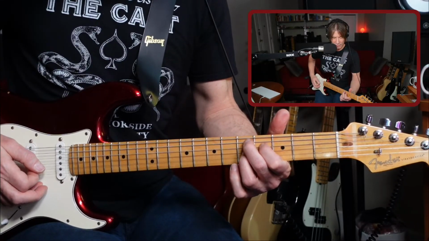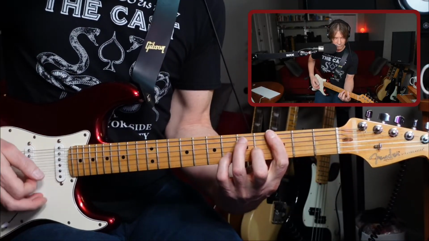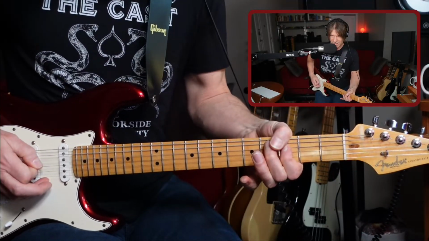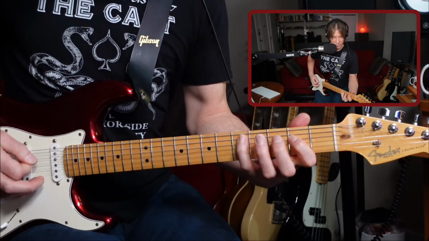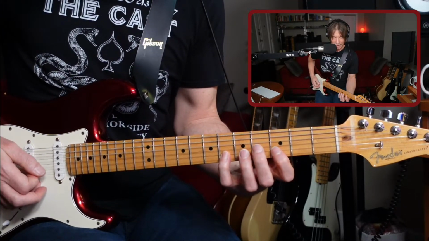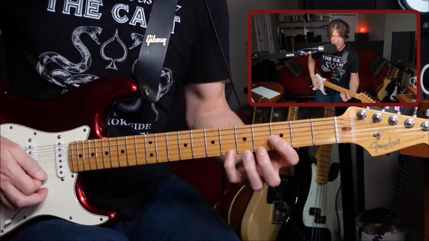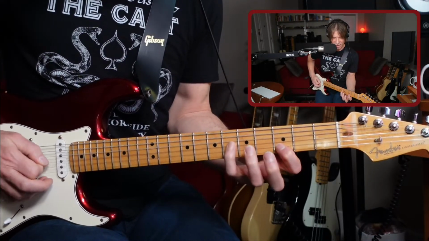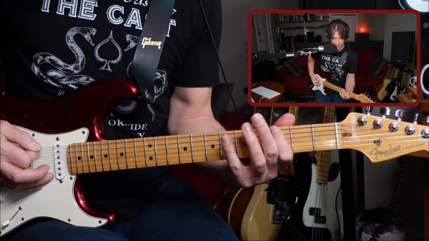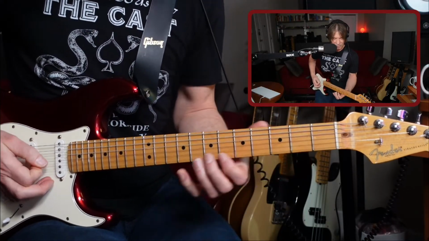The 7th of D. Seventh, 3rd, root, 7, an arpeggio. D Mixolydian. C.